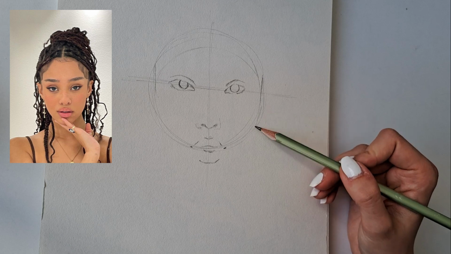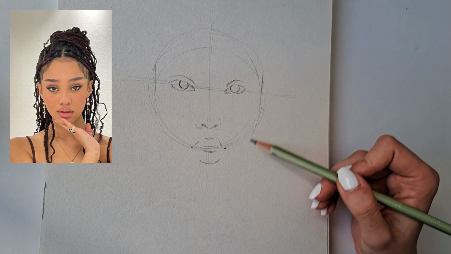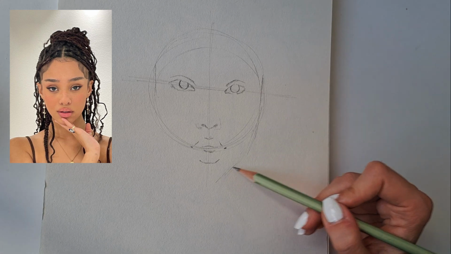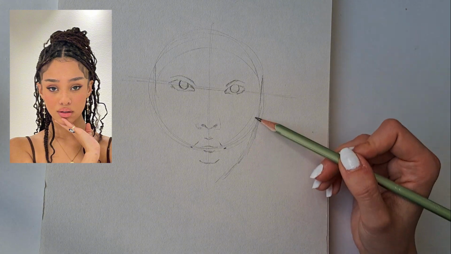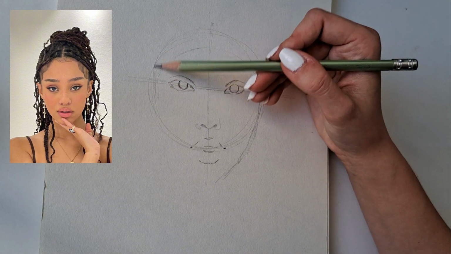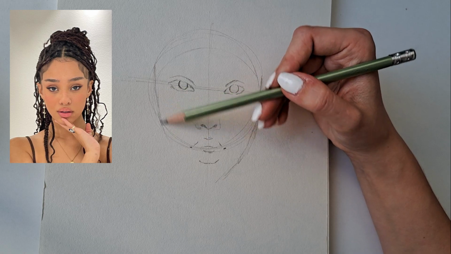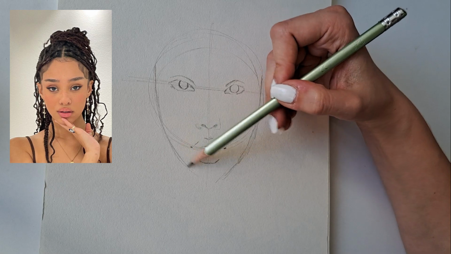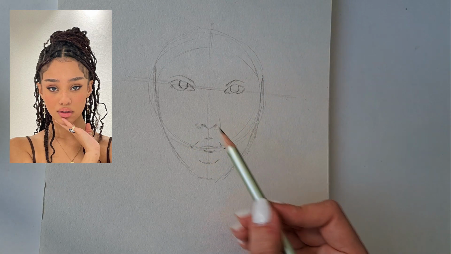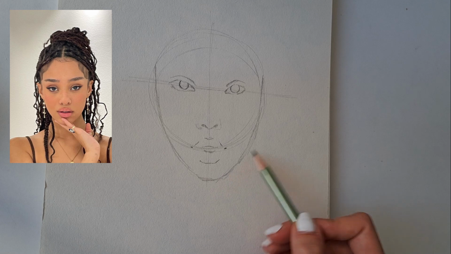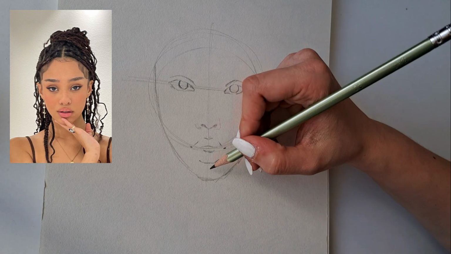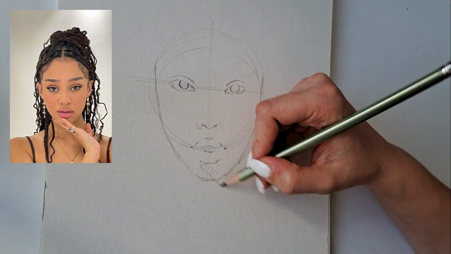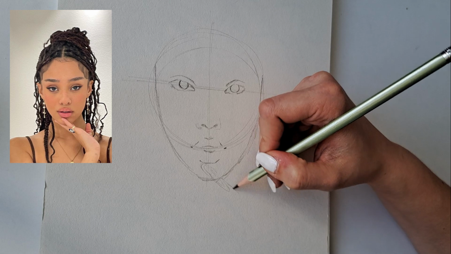And here I'm just looking at the shape of her face, like, is it oval, is it round or square, what kind of face shape she has. So I'm just drawing and following the line that I think her face shape is. With this, of course, it sometimes needs a lot of practice to be able to copy the face shape. But with time, you get better at drawing different face shapes.